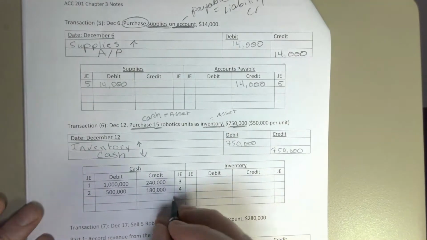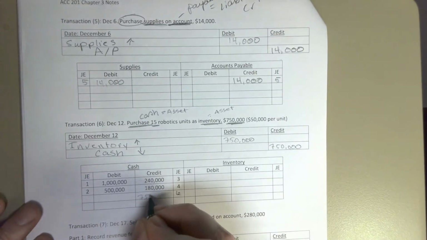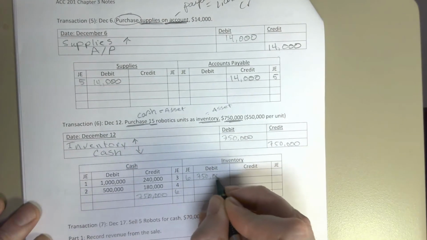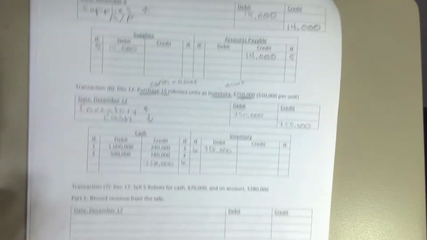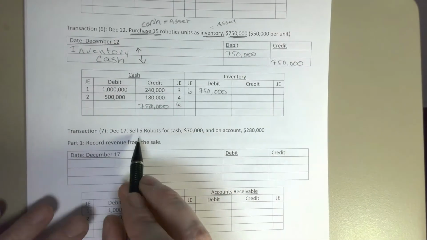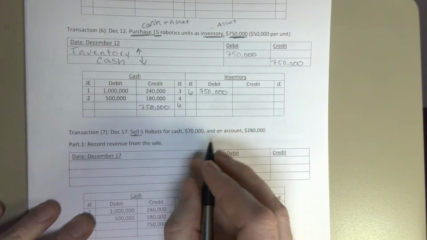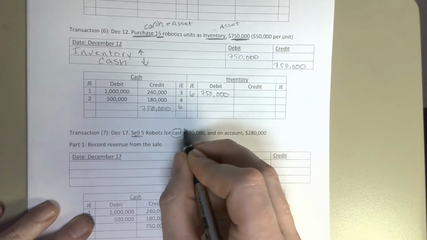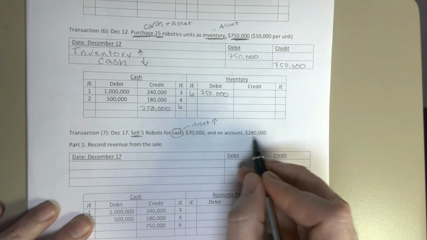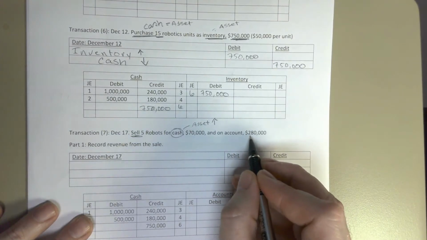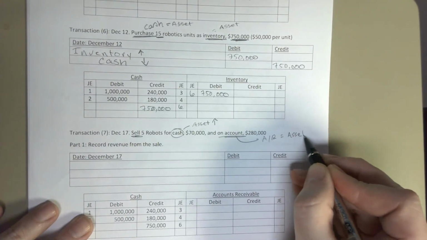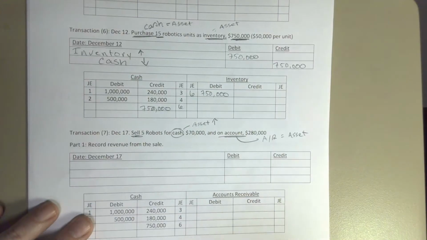Okay, so again, here we are right back to cash. Transaction number 6, $750,000. And then inventory, we increased by $750,000. Okay. Transaction 7, we're going to record revenue from the sale. What did we sell? Well, we sold $70,000 worth of robots for cash. Okay, so that's an asset that increases. And we sold on account $280,000 worth of robots. On account tells me it's accounts receivable, which is an asset. So we know we've got 2 increasing assets, which are going to be debits.